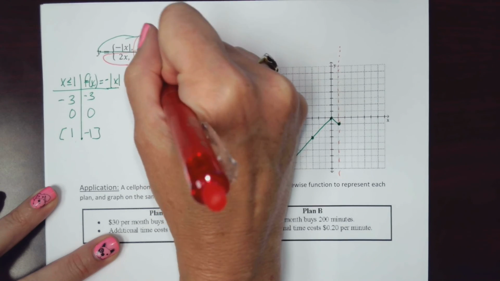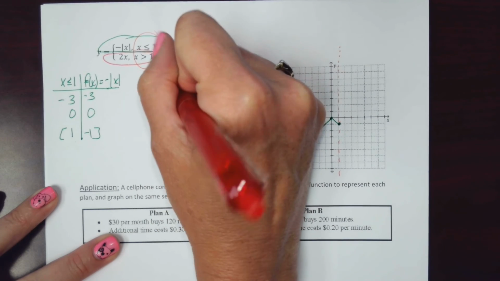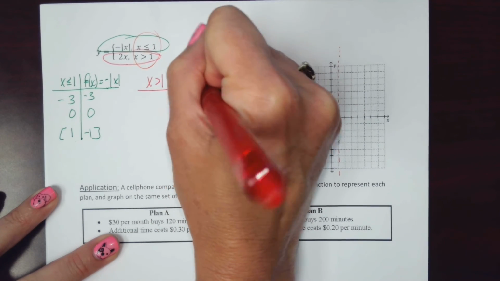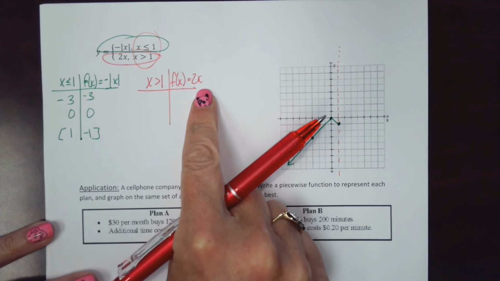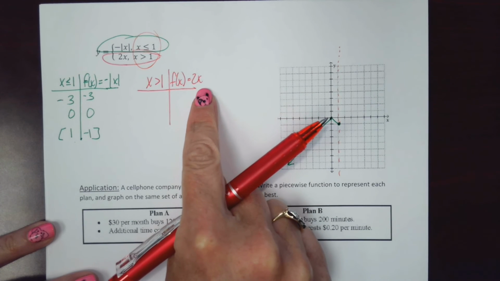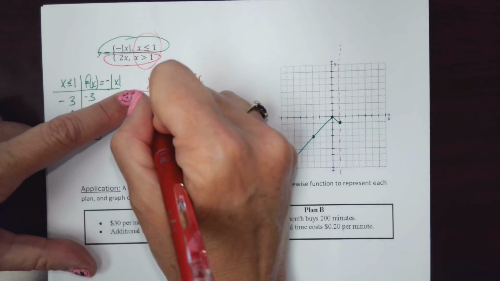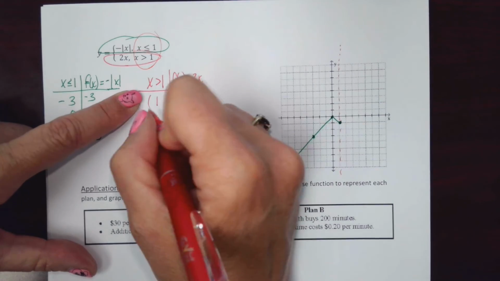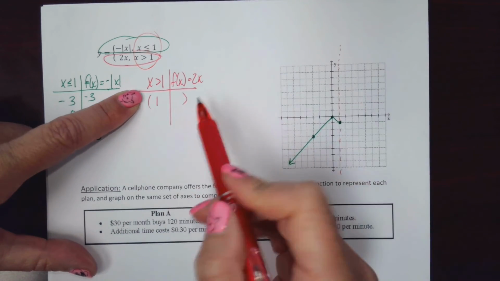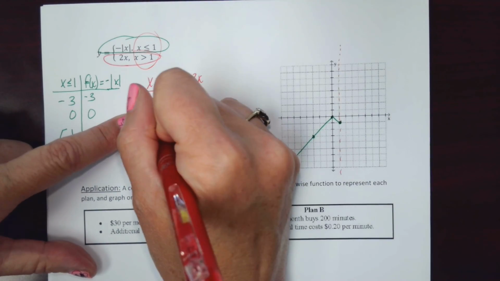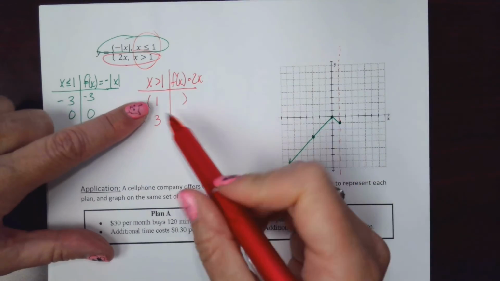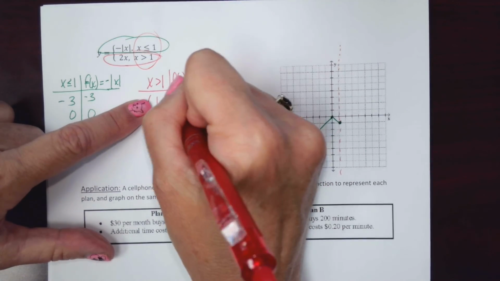For x values greater than 1, my rule is 2x. Well, what is 2x? What's that shape? Well, that's a linear function with a positive slope, slope of 2. It's going to start at the x value 1, not included, and then it's going to go up. Let's just pick one more. Let's do maybe 3. Well, if I plug in 1 for x, I'm at 2.